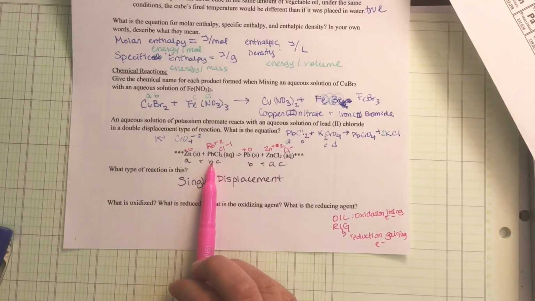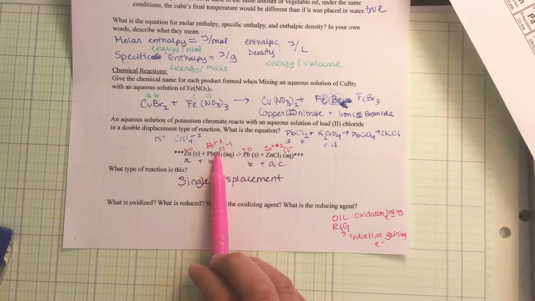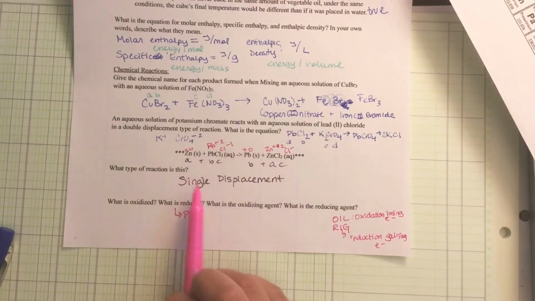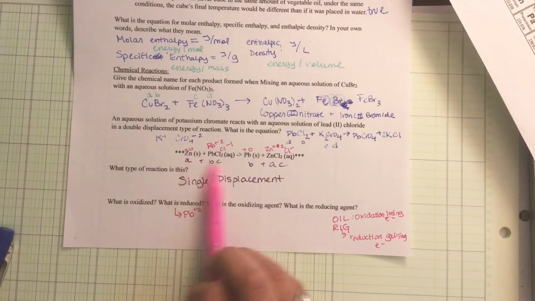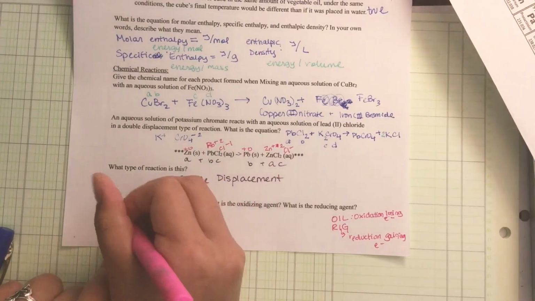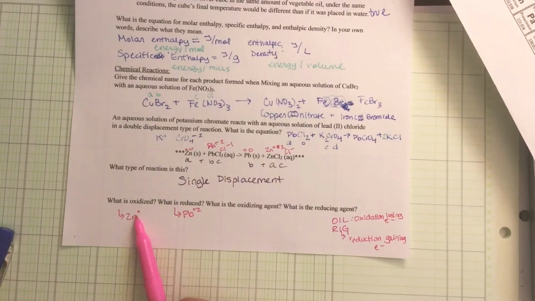So let's look at lead. Lead went from a +2 charge to a 0. That means it's become more negative. 0 isn't a negative number, but it's more negative than +2. So I would say then that lead was being reduced. Pb +2. And now let's look at zinc. Zinc went from a 0 to a +2 charge. While 0 isn't negative, +2 is very much more positive than zinc 0. So we can say zinc was oxidized. So that's zinc, elemental zinc was oxidized. That's a 0, sorry. So then what is the oxidizing agent and what is the reducing agent?